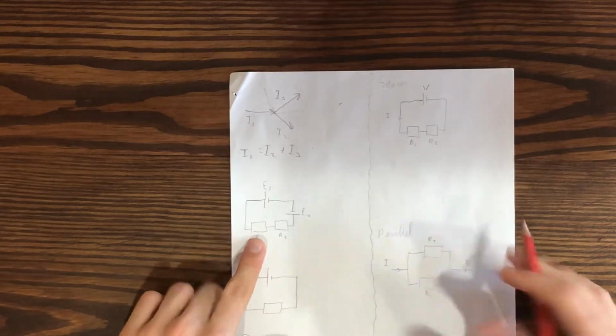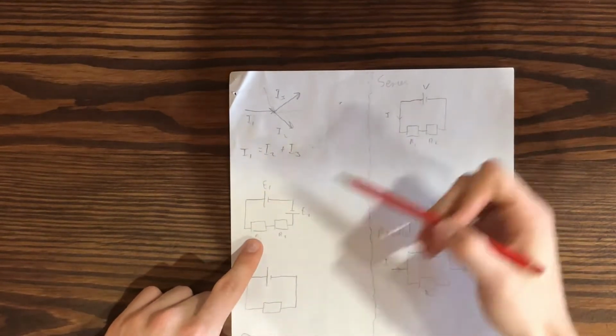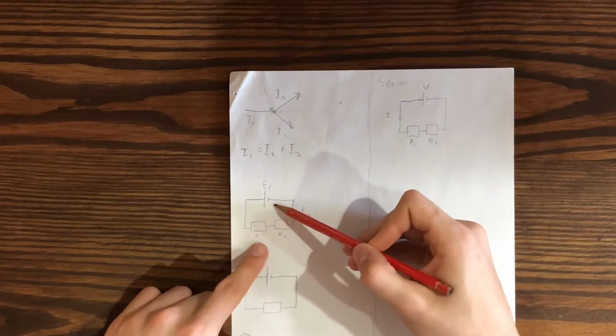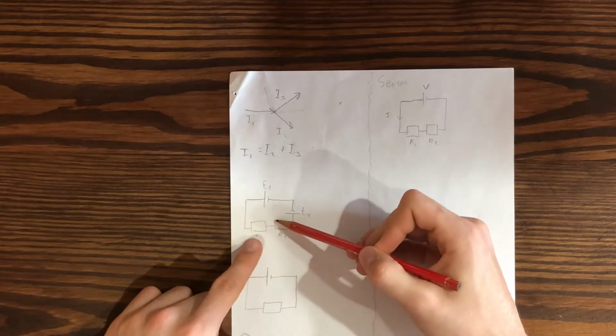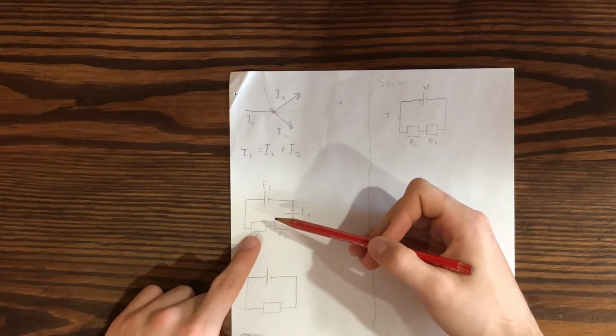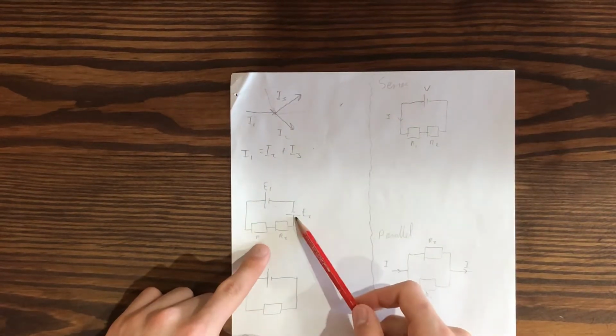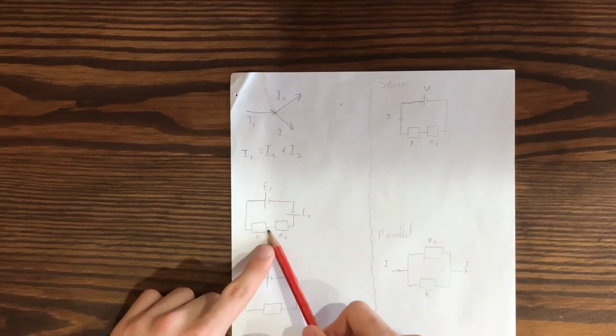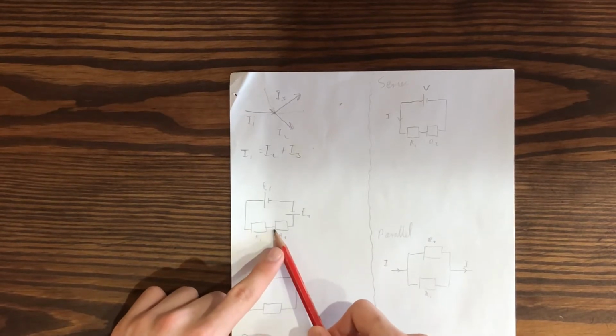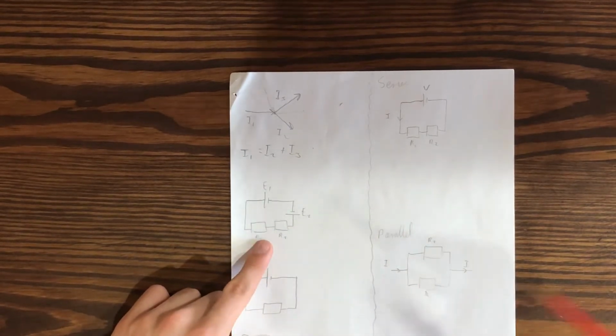Okay, Kirchhoff's second law: the sum of EMFs in a loop is equal to the sum of potential differences in the loop. So this is an EMF, this is an EMF. There's going to be a potential drop across this resistor. There's going to be a potential drop across this resistor.